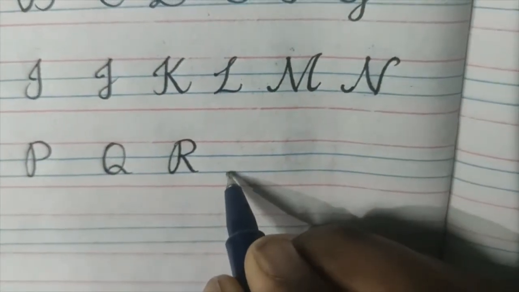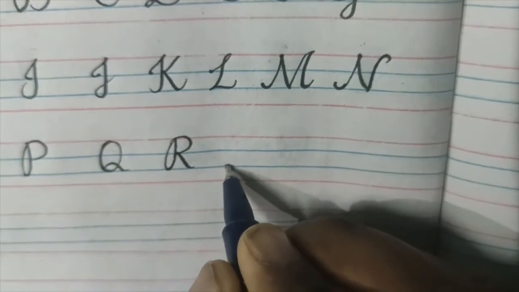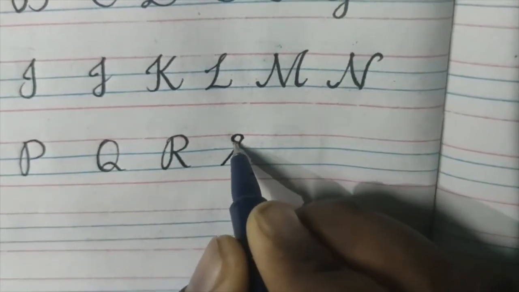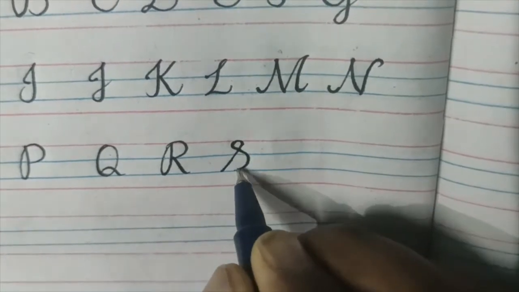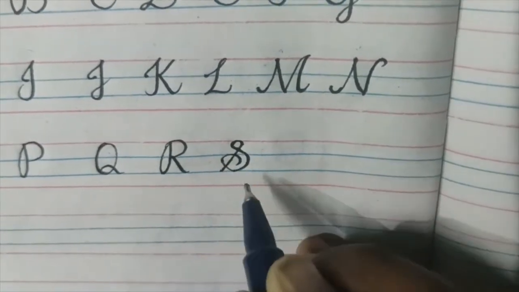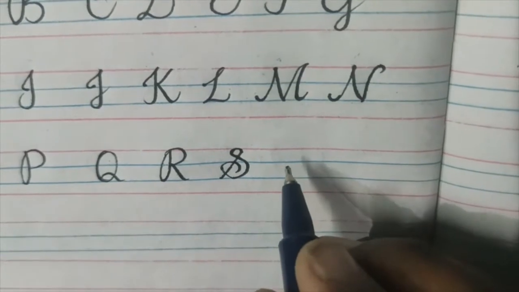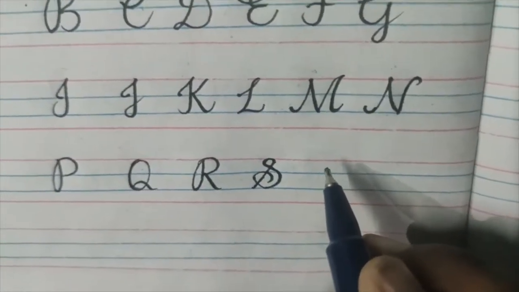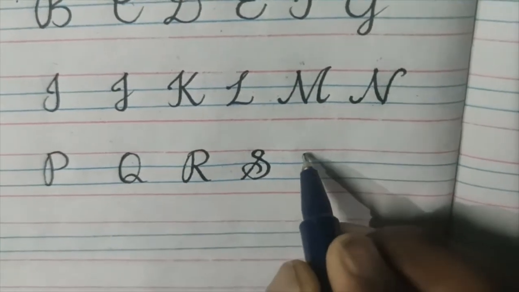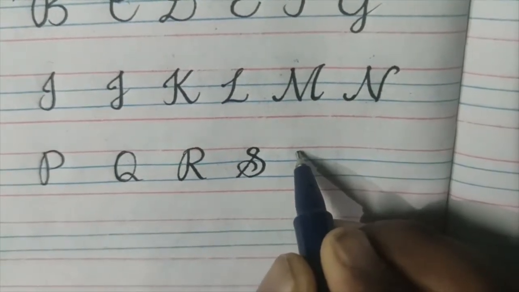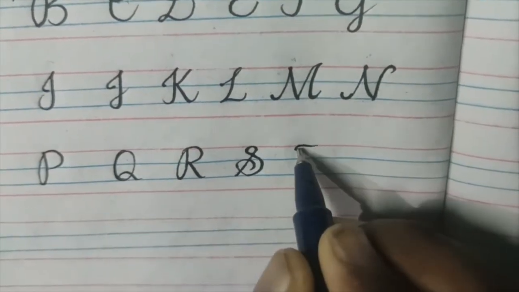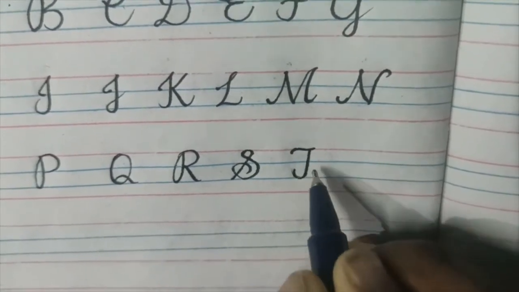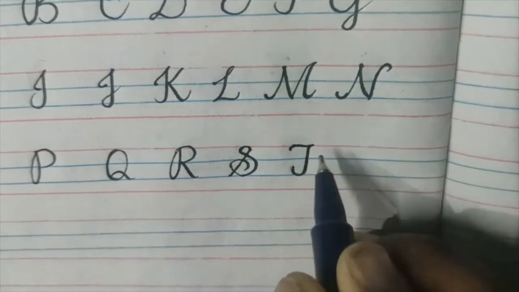You want to start from baseline, okay, a slanting line and then draw like this, okay. This is S. And after S, what letter we have to write? Yes, you are right, that is T. So you want to start from headline, a sleeping line and then standing line, okay. A sleeping and then standing.